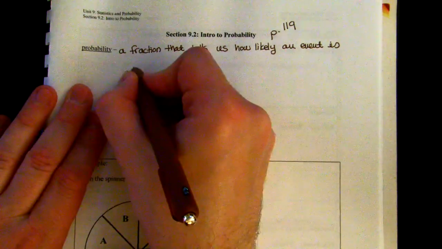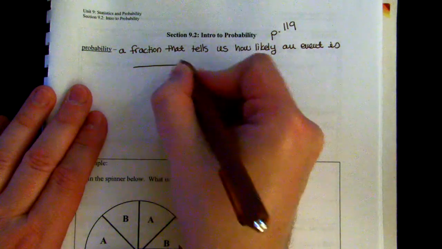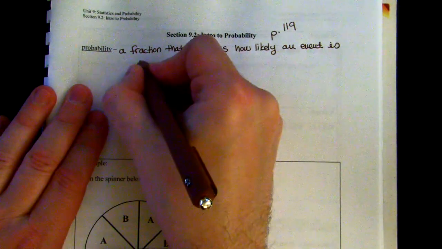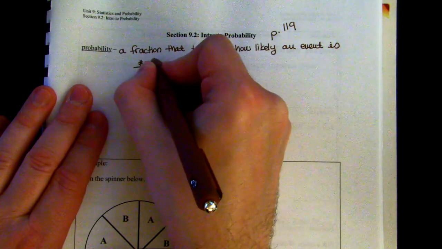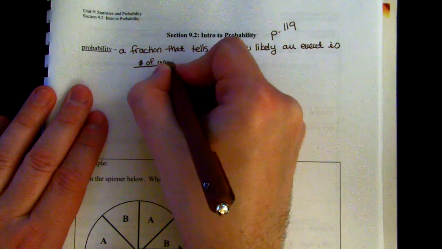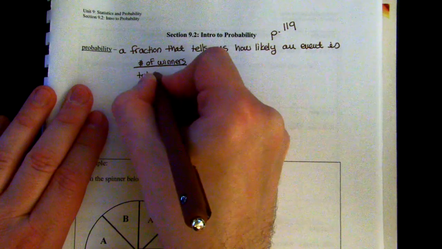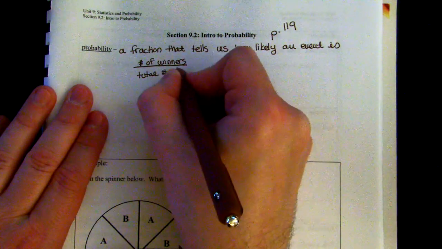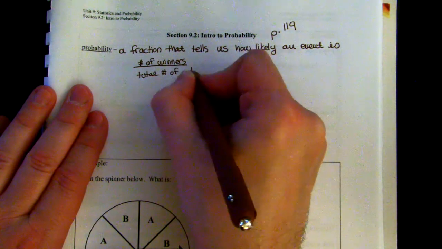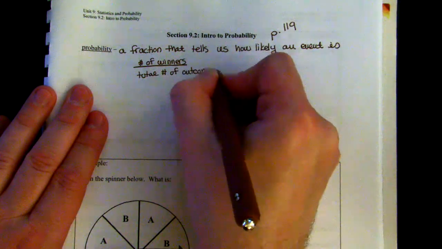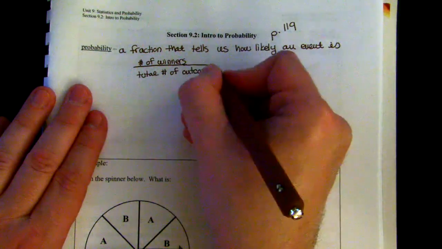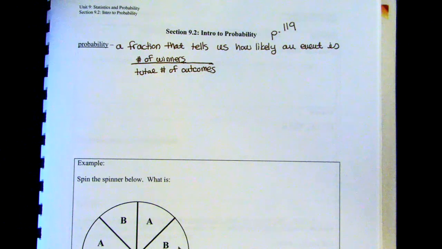The calculation we're going to do is going to be a fraction, so I need a numerator and a denominator. The numerator is going to be the number of winners, and the denominator is the total number of outcomes. I promise I'll show you exactly what this means in just a moment, but for right now, get it copied down. It is the number of winners over the total number of outcomes.